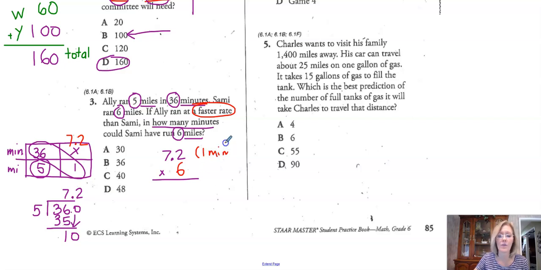And if I multiply this, 6 times 2 is 12. 6 times 7 is 42, 43, and then I have to put in my decimals, so there's 1 decimal place. Well, it would take her 43.2 minutes to run 6 miles.